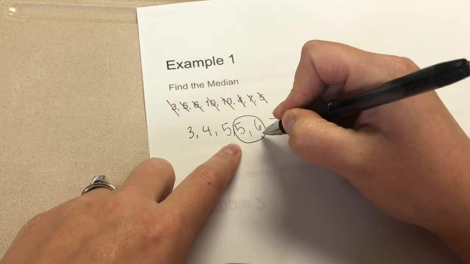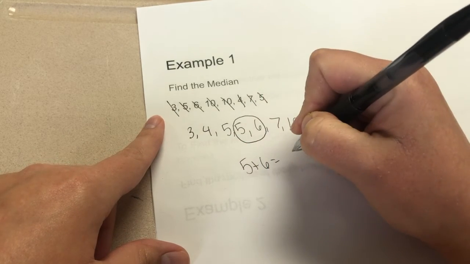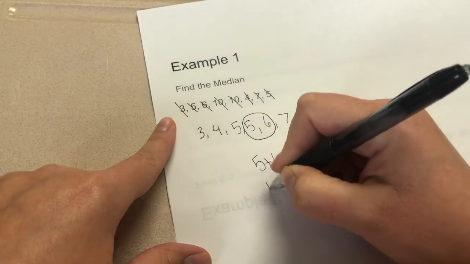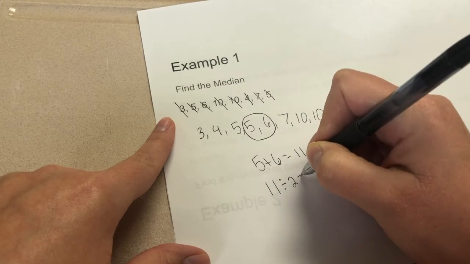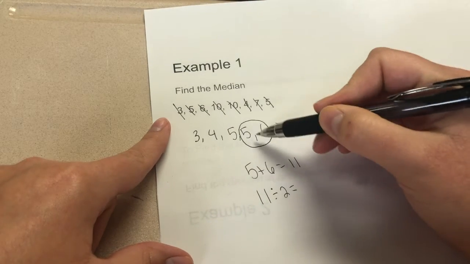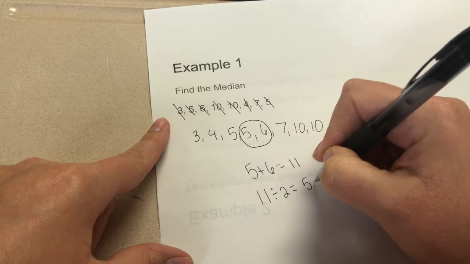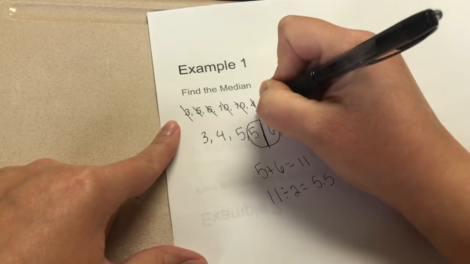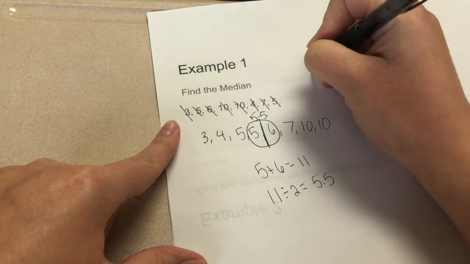So now, we do have 2 numbers in the middle. So we're going to find the sum of those numbers. So 5 plus 6 is 11. And then you're going to take that 11 and you're going to divide it by 2, because you're finding the middle of those numbers. So 11 divided by 2 is 5 and 5/10. So you would say your median is 5 and 5/10.